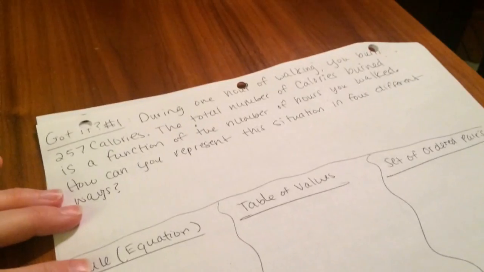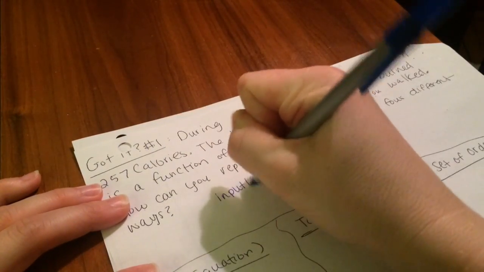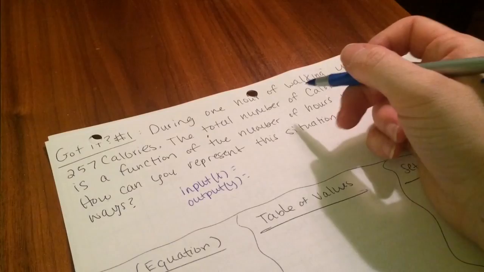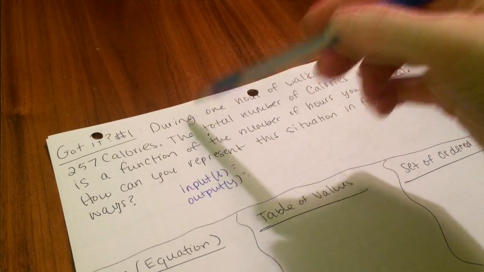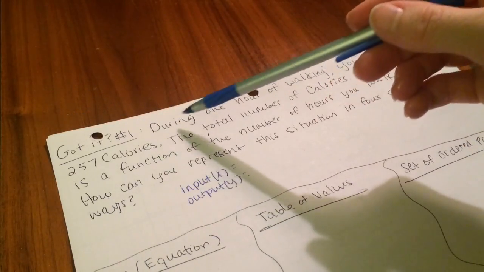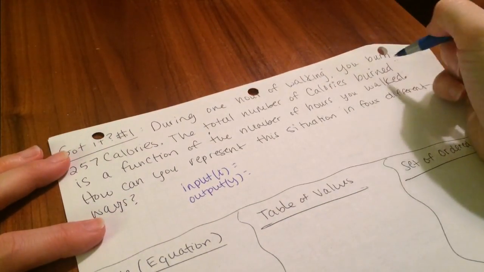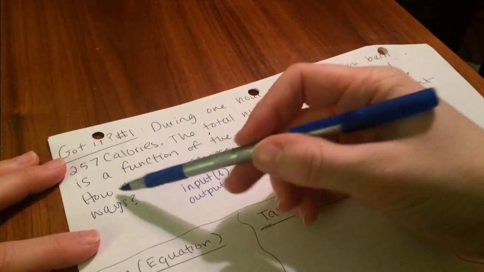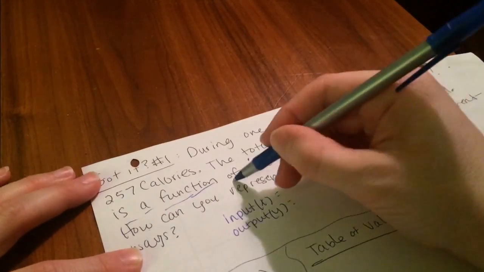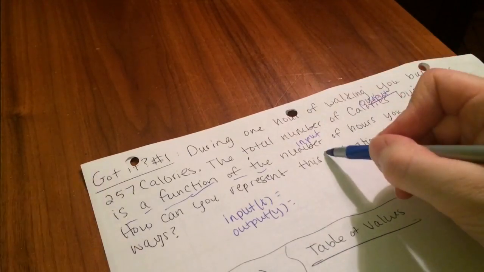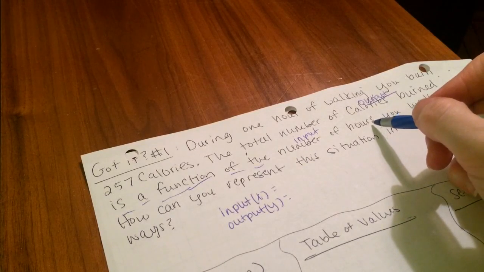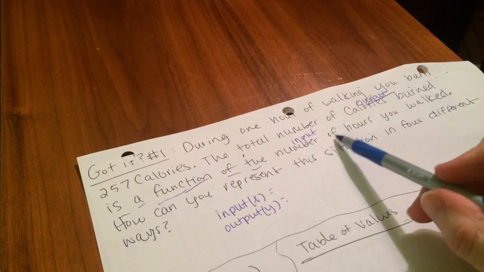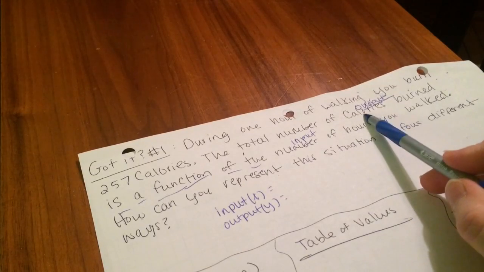First, we have to figure out what our input, which is your x, and our output, which is your y, represent. Let's look back at the problem. It says, during 1 hour of walking, you burn 257 calories, and the total number of calories burned is a function of the number of hours. Remember, the output, which in this case is calories, is a function of the input, the number of hours you walked, because the output depends on the input. You have to walk for a certain number of hours to be able to burn those calories.